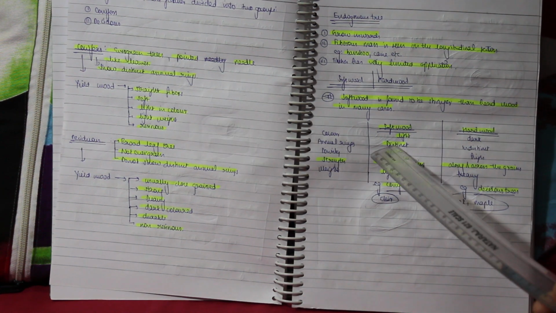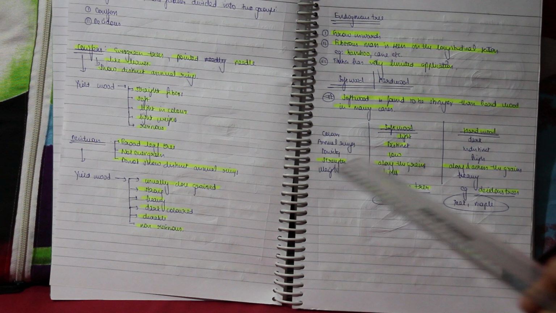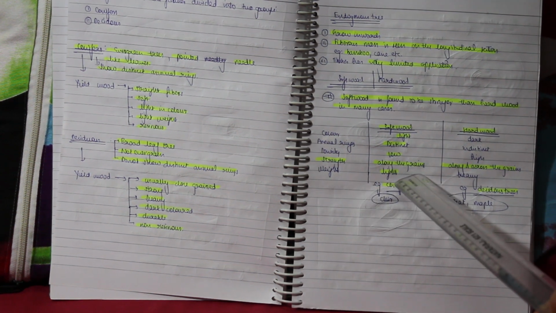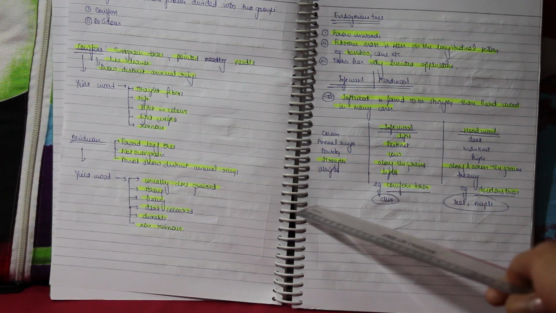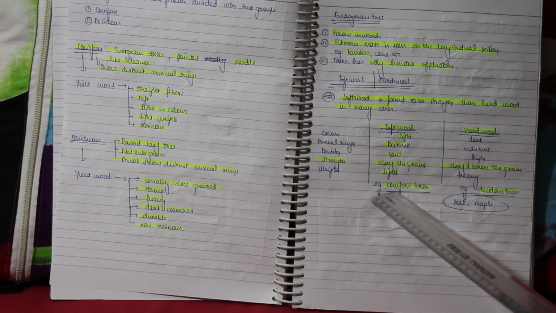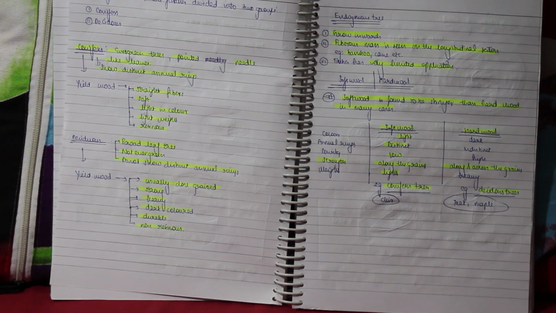Annual rings: distinct annual rings, and no distinct annual rings. Density is low, and it is high. Strength: along the grains it is light, and along and across the grains it is heavy. The grains could be longitudinal or latitudinal. That is conifers and deciduous.